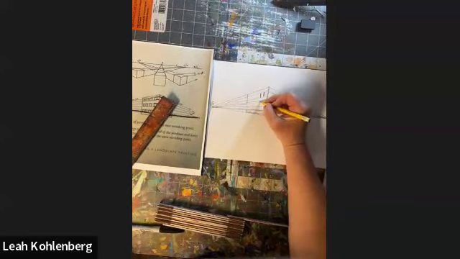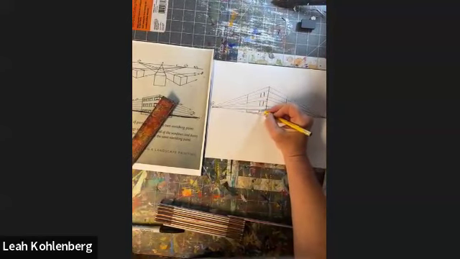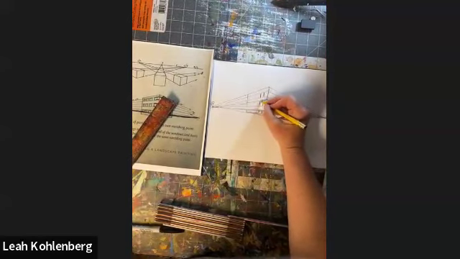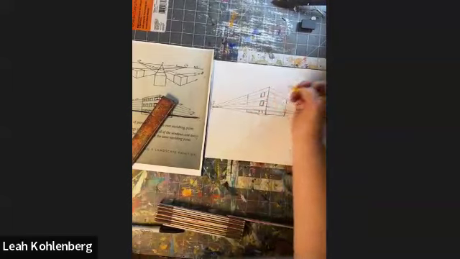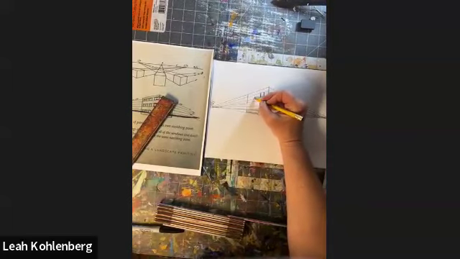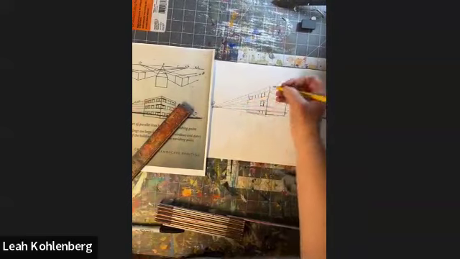One, two, one, two, one, two. These are straight up and down. Two. Notice also that as the windows move away from you, they get smaller.